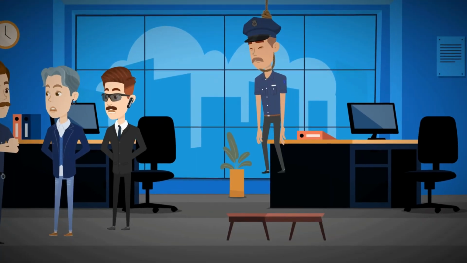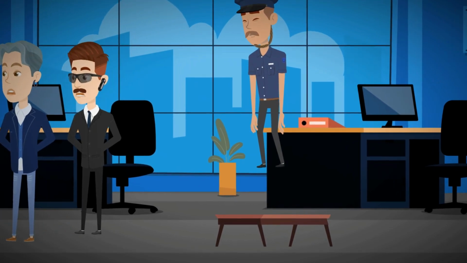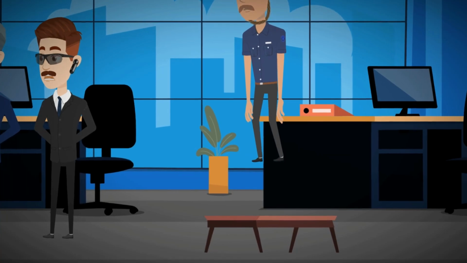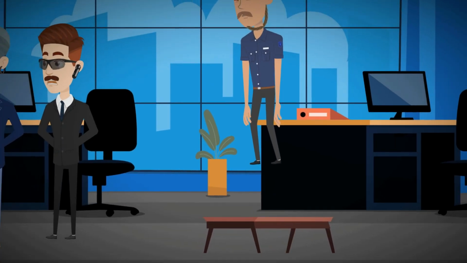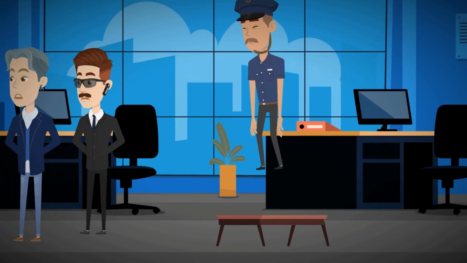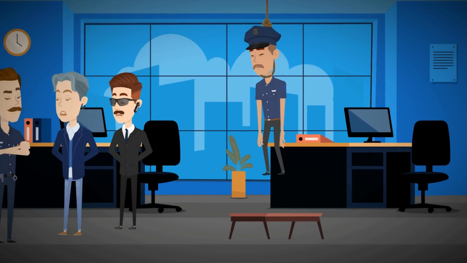The answer is, look at the guard's feet. They are too far from the table. If he had really done this by himself, his feet would be closer. This suggests that someone else must have taken him out and is trying to manipulate the scene.